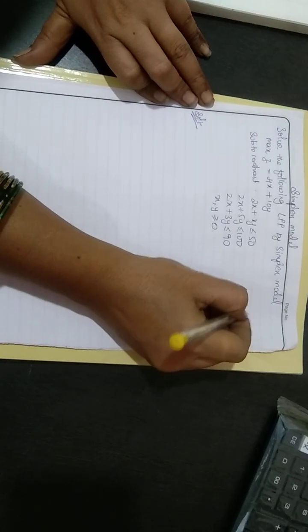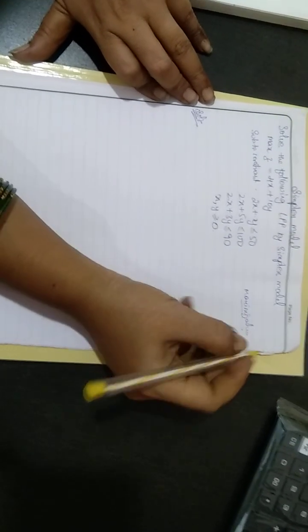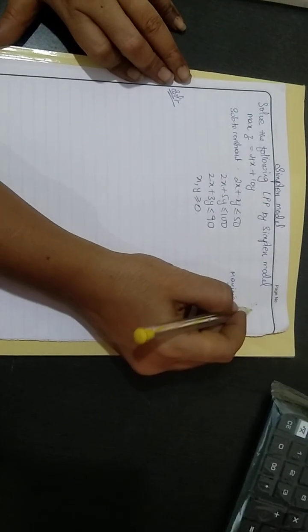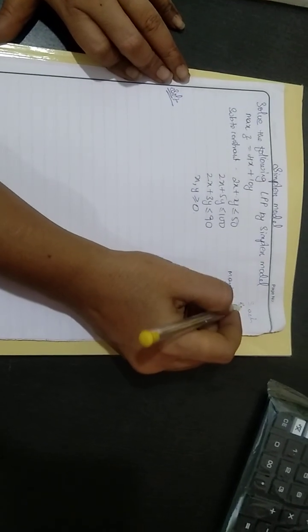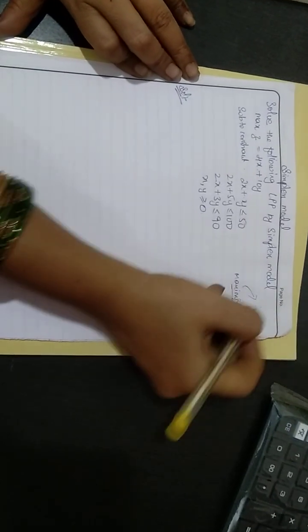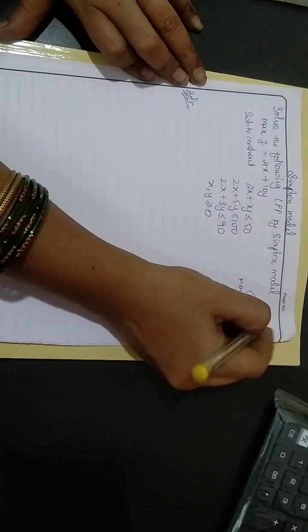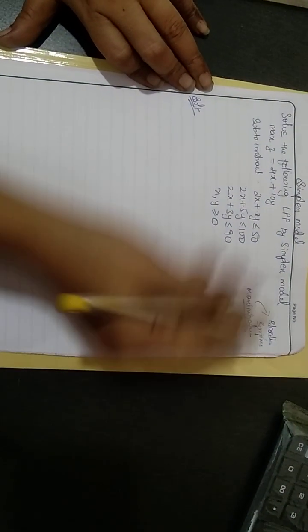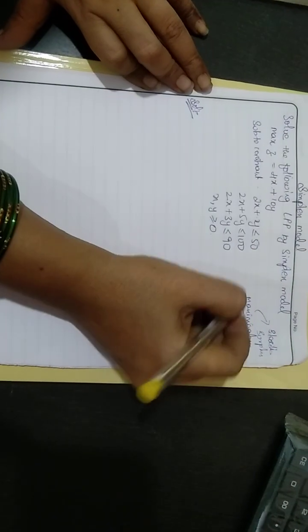So in the maximization problems, two kinds of values are going to be used: either slack values we are going to add, or surplus values we are going to deduct. Now when I'm going with the maximization, I'm going to add a slack value. So how do I find out whether it is to be added with a slack value or deducted with a surplus value? This is a sign you are going to remember.